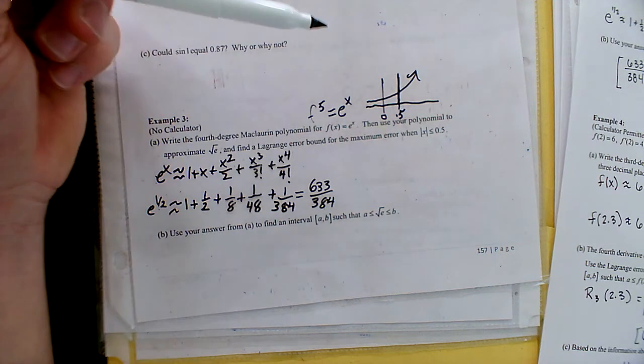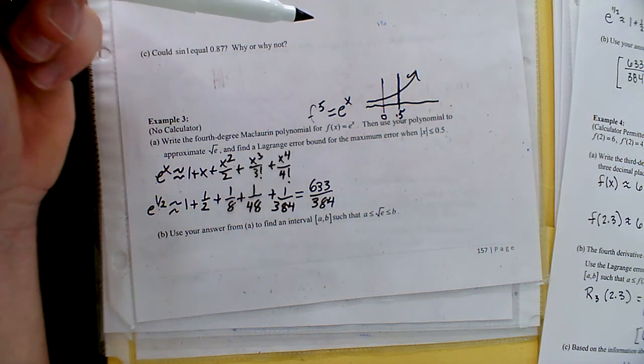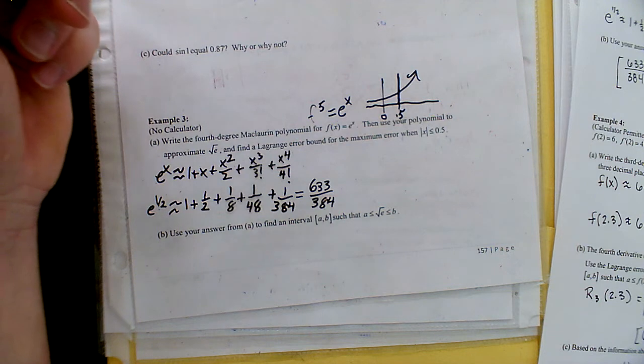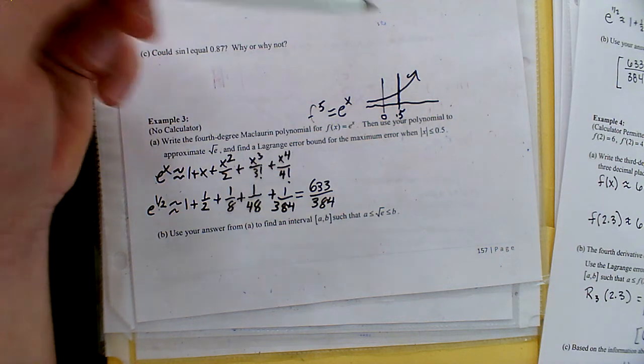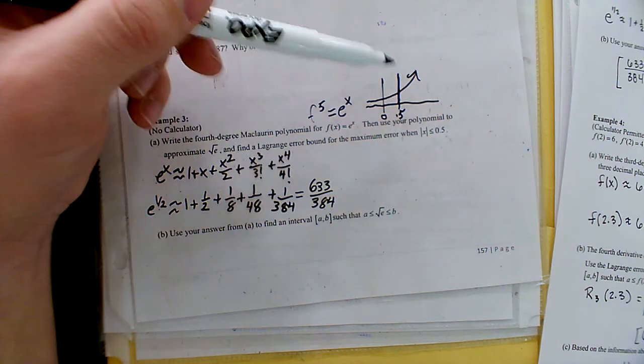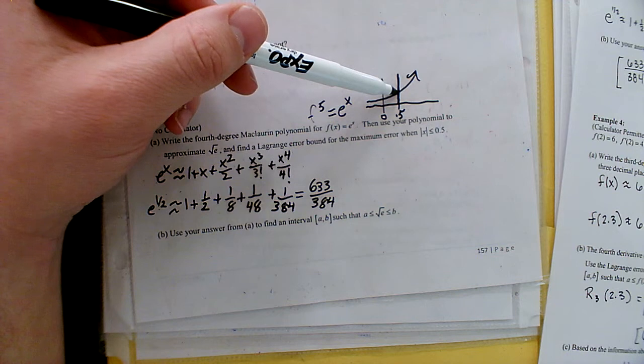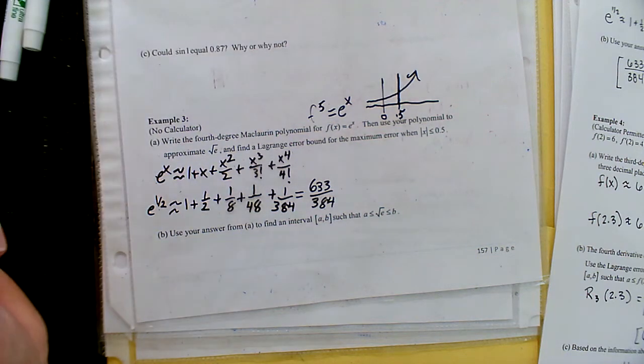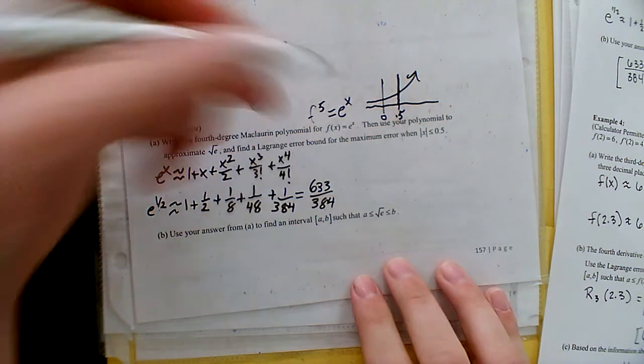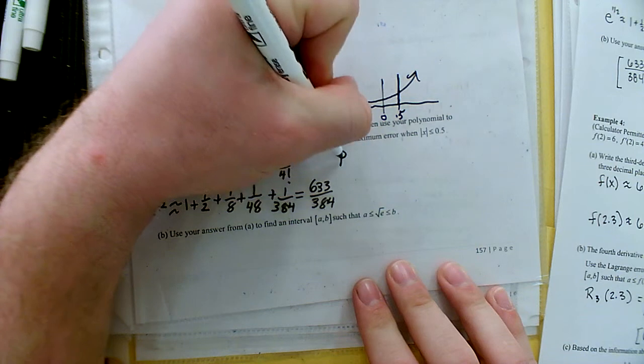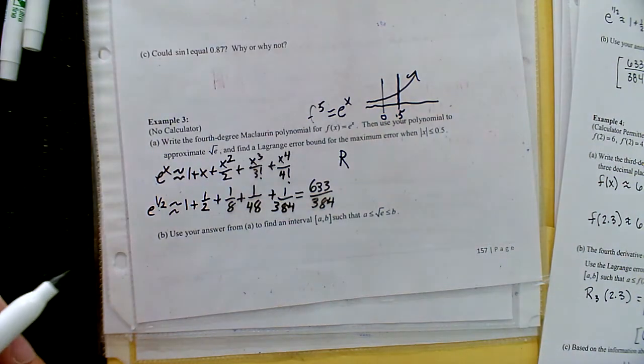So again, we want to maximize or find the maximum value of the derivative on that interval. Well, where does that maximum value happen? At that point right there. That's the highest point on that interval. So at e to the 1/2, that is the highest point. So as we set up our remainder, again, this is the same formula we've used, the Lagrange error bound.